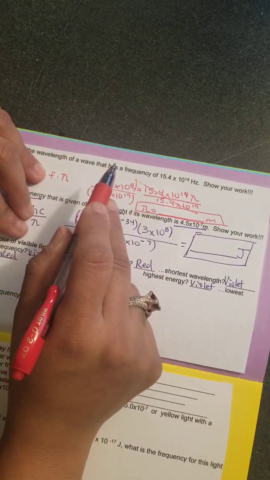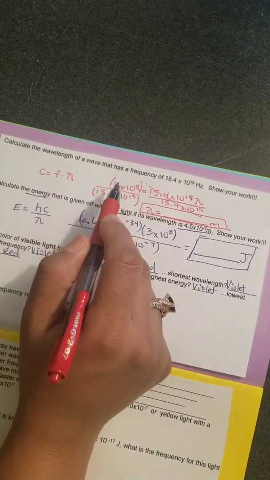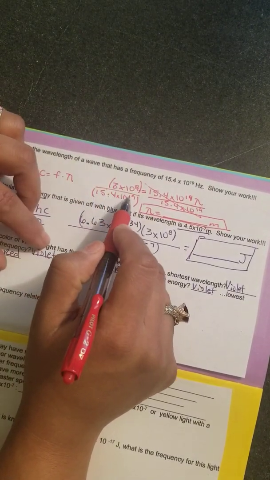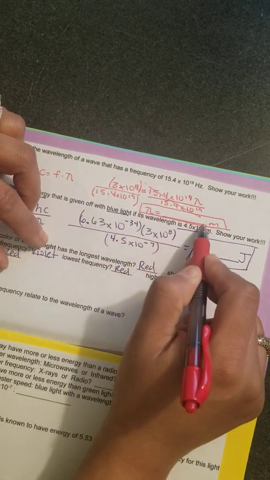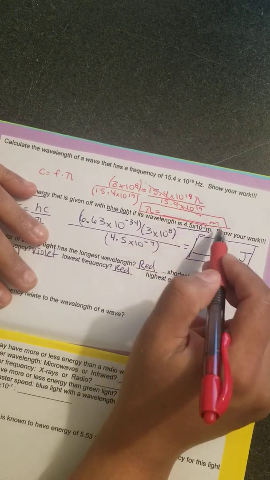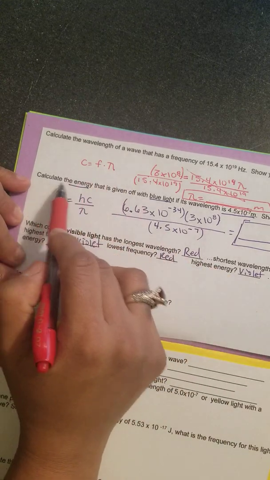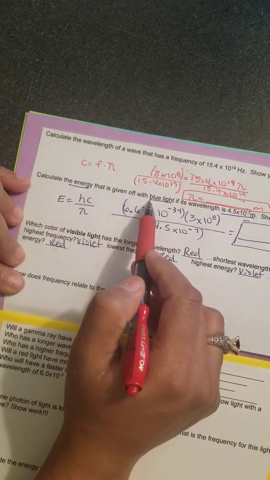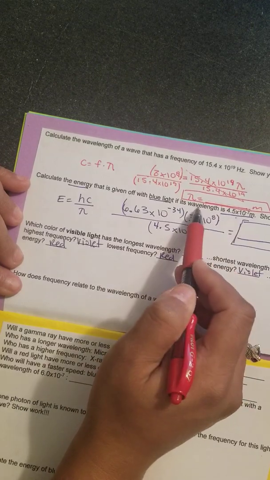The comma is above the number 7. 19, close parentheses, equals. Write your answer here. The SI unit for lambda is a meter.